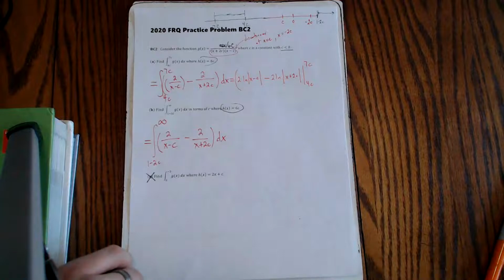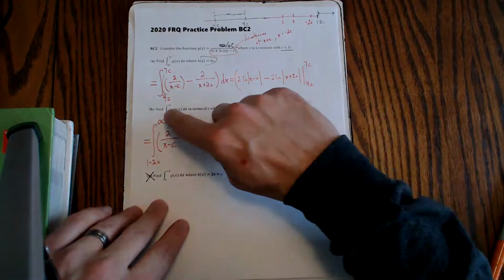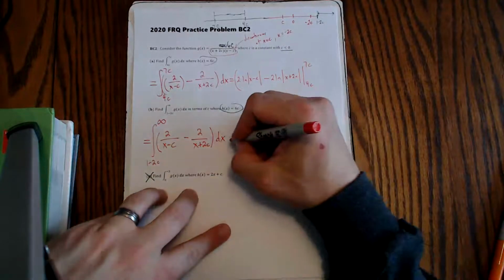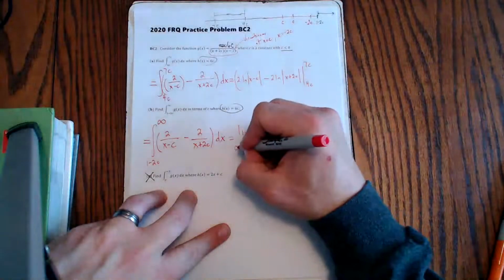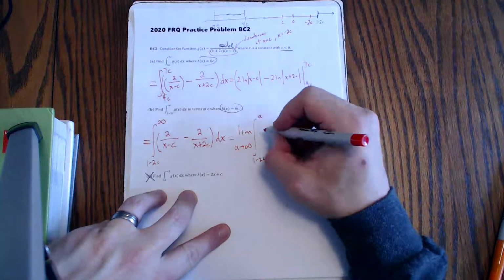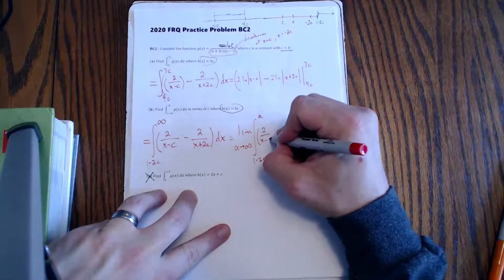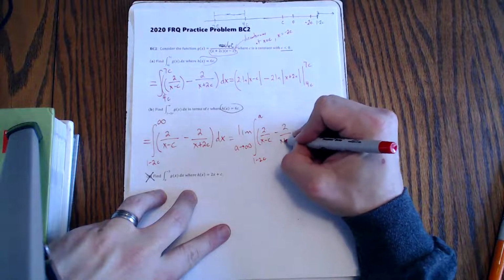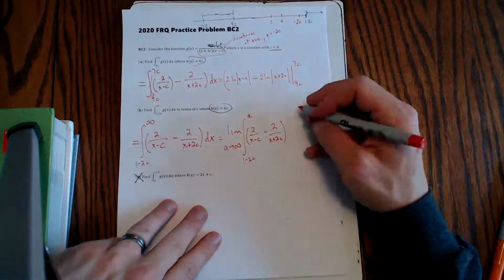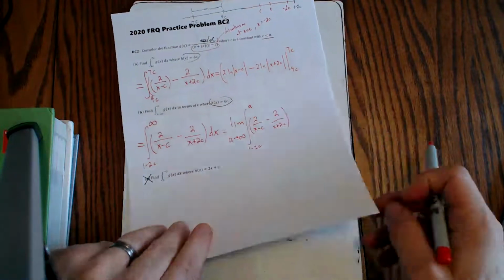Okay. So yeah, this is an improper integral. So, I have to go through that improper integral routine of let's replace the infinity with something like a. And we'll do a limit as a goes to infinity of that. So, we'll have to come back and do a limit, but let's first just do the integral itself. So for just the integral itself, again, same antiderivatives.